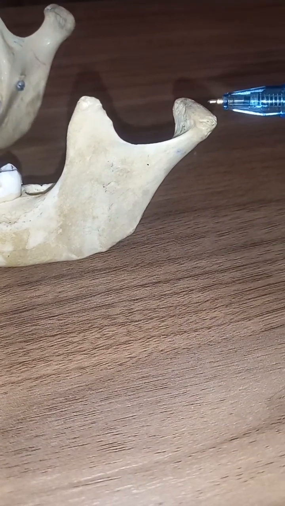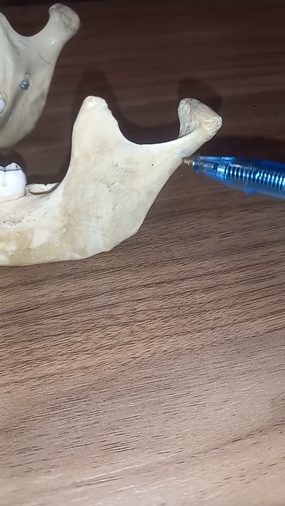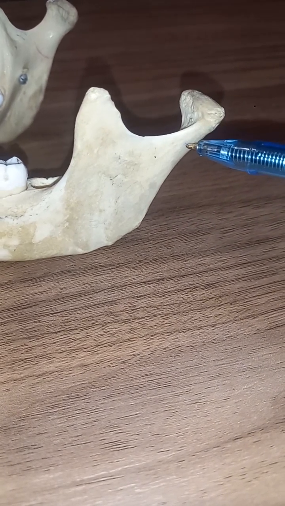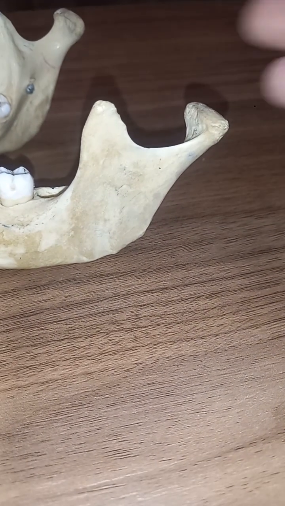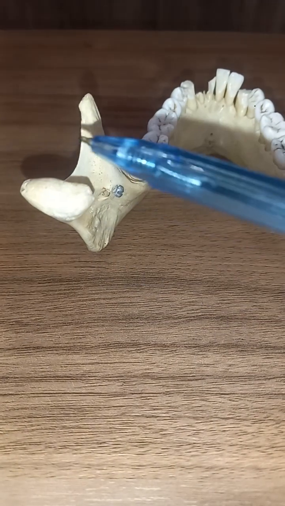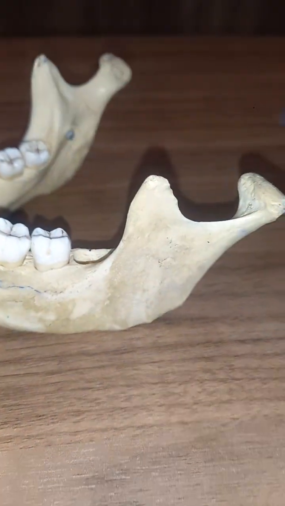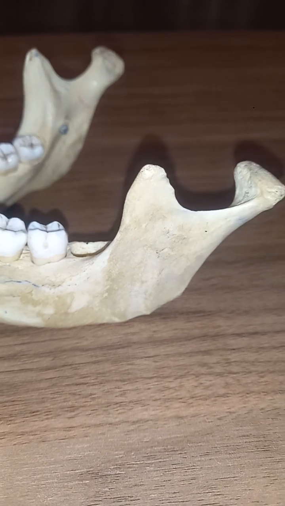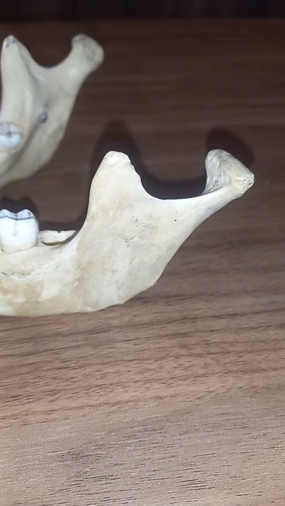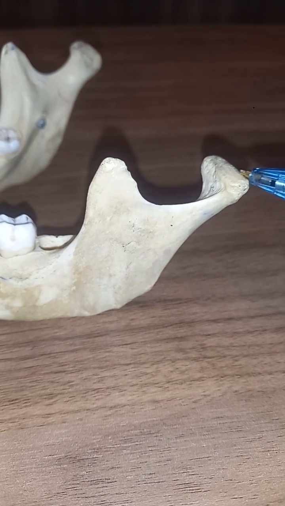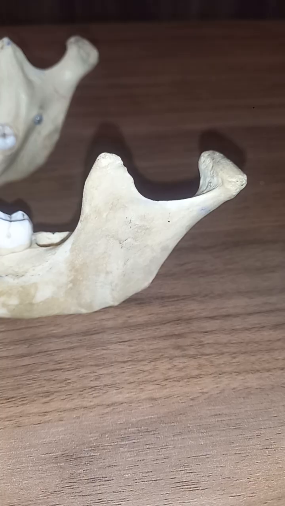It will form the temporomandibular joint with the temporal bone, and at the neck there is a muscle which will attach, known as lateral pterygoid muscle, at the inner surface. The third thing is the mandibular notch, which is present between the coronoid and condylar process, and it is the passageway for the masseteric nerve and vessels.